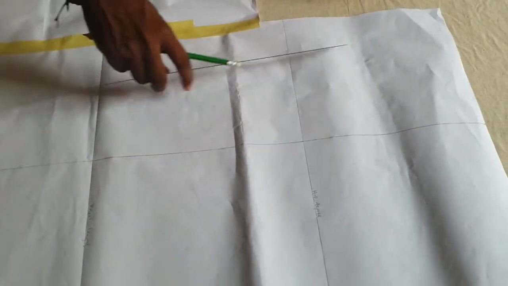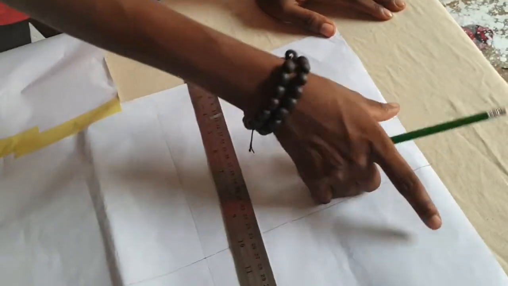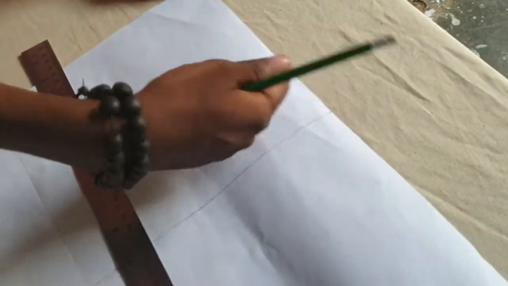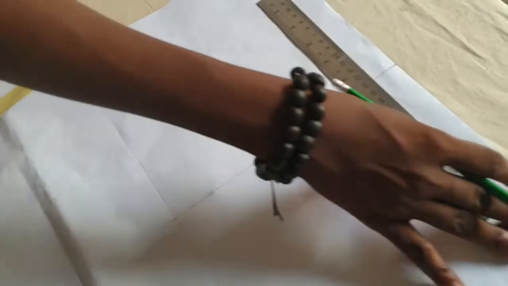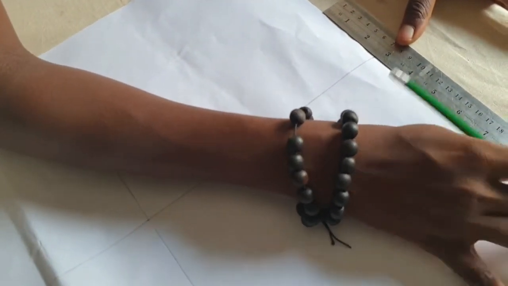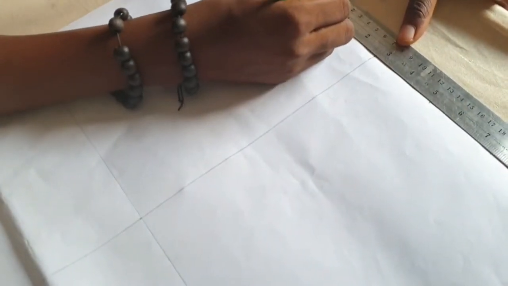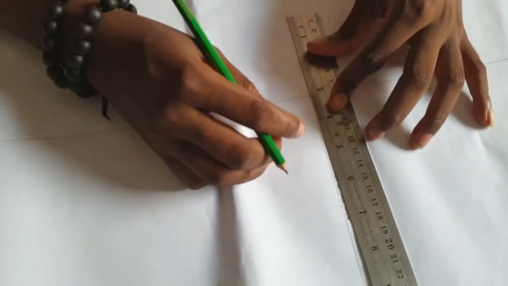So let's project it. On this point, we need to share it on both sides. Since we have 5 for the waist, we share it on both sides of the line because we want it to be equal. So since we have 5, it's going to be 2.5 on both sides. So we have 2.5 here, then 2.5 here. Then for the hip line, we have 6, right?